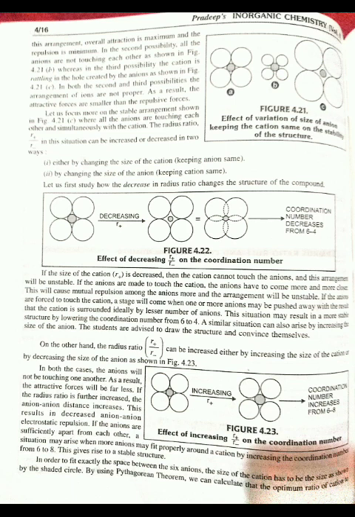will be unstable. If the anions are made to touch the cation, the anions have to come more and more closer. This will cause mutual repulsion among the anions, and the arrangement will be unstable. If the anions are forced to touch the cation, a stage will come when one or more anions may be pushed away, with the result that the cation is surrounded ideally by lesser number of anions. This situation may result in a more stable structure by lowering the coordination number from 6 to 4.